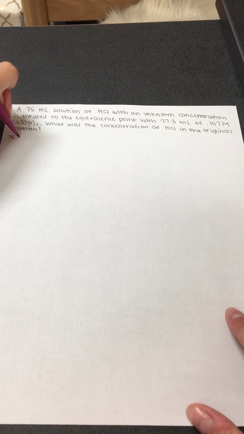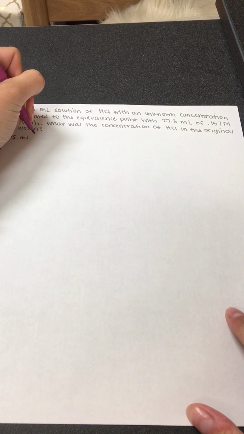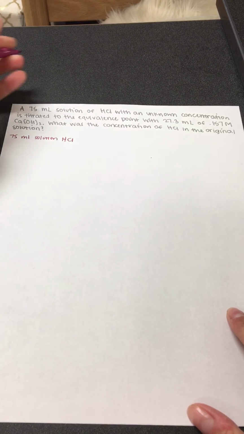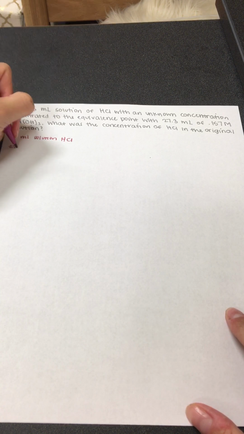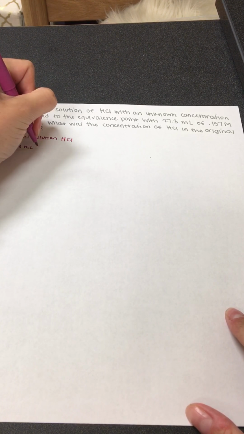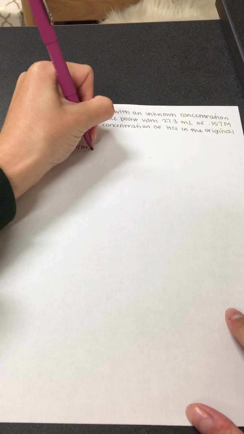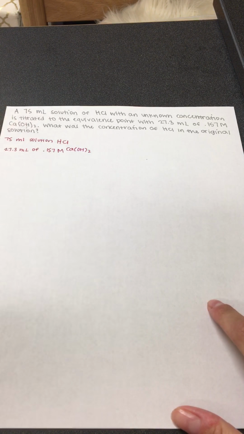So we have 75 milliliters of solution of HCl. We also have 27.3 milliliters of 0.157 molar CaOH2.